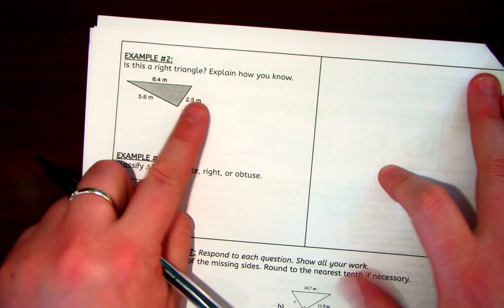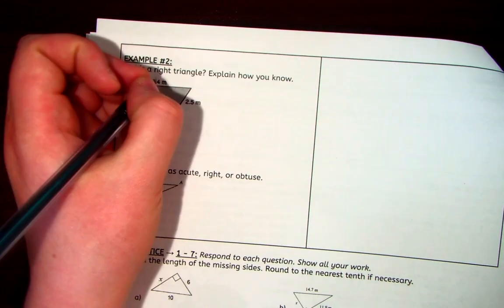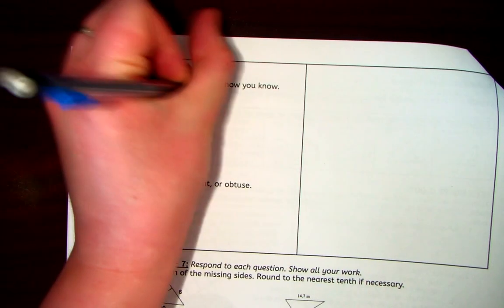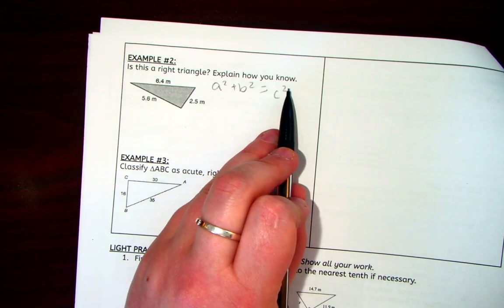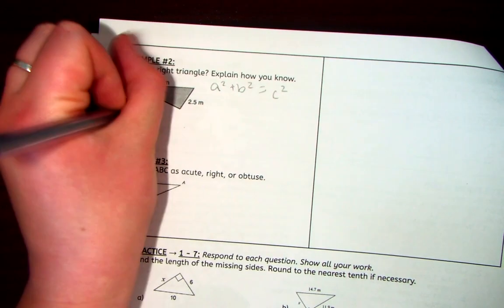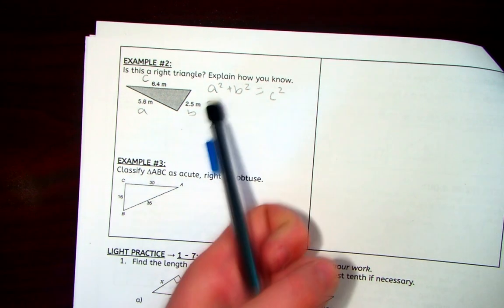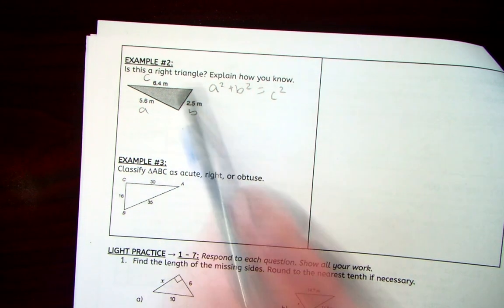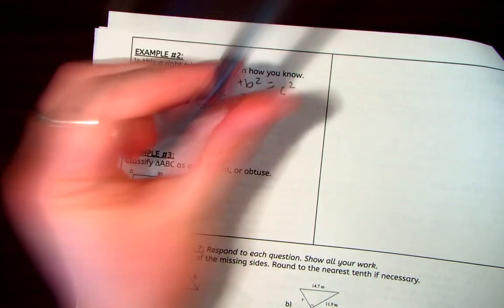Okay? So we're going to use that idea for examples 2 and 3, which is asking, is this a right triangle? Explain how you know. Well, I'm going to use the Pythagorean theorem, which says a squared plus b squared equals c squared, where c represents my longest length. So my longest length here is 6.4. I'll make these two a and b. It doesn't matter which one you make a and b because a squared plus b squared is the same as b squared plus a squared. So let's plug in 5.6 squared plus 2.5 squared.